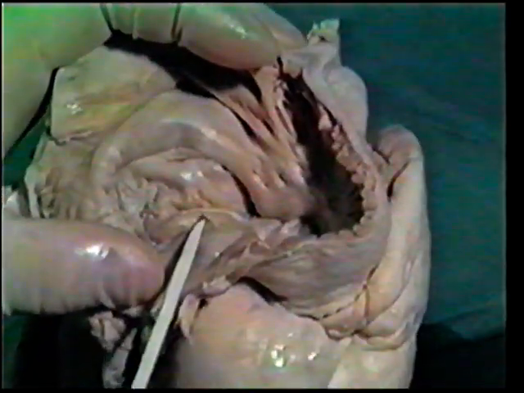Here we see some remnants of the valve of the inferior caval vein. These are so-called Chiari remnants, and you see that they are in fact reinforcing the floor of the caval vein in this position. Here is the remnant of the Eustachian valve, and we see another little remnant of the Thebesian valve in the mouth of the coronary sinus.